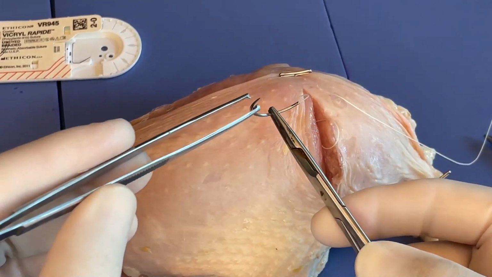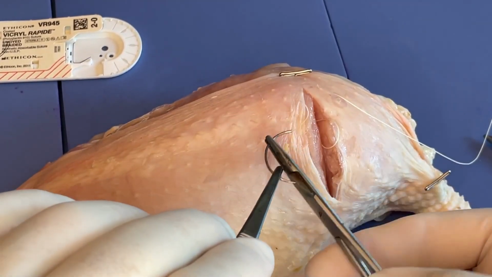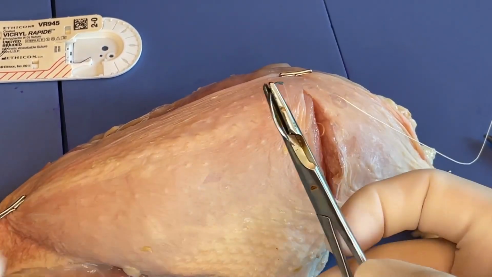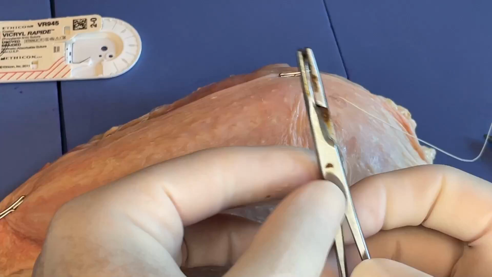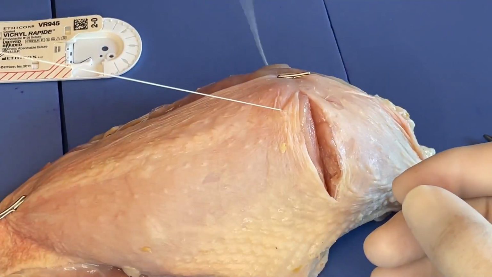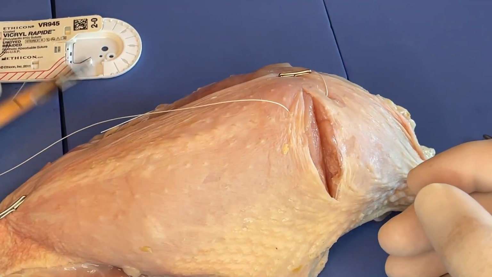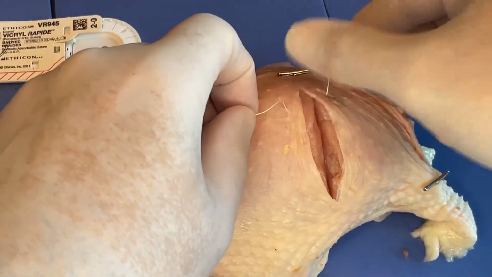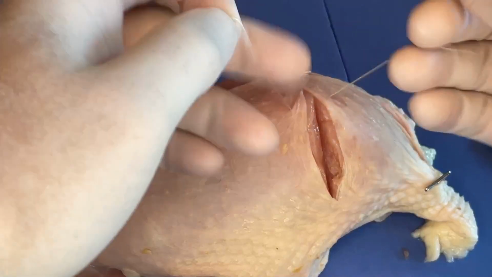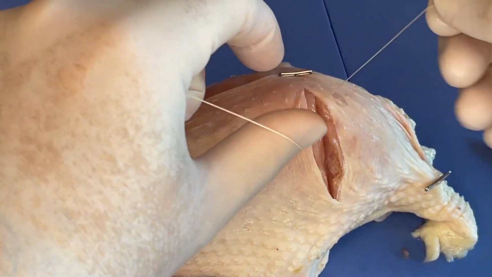Now, if I'm going to be tying this, I want to protect the needle if I'm going to be setting it down, or even just really holding on to it. So we'll pull our suture through. I'm going to set the needle driver down, and then we're just going to do a very simple two-handed knot.